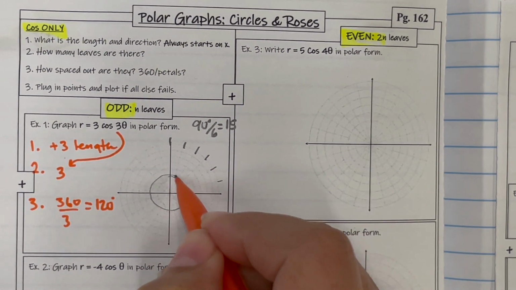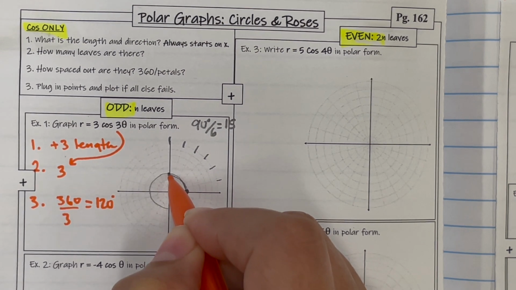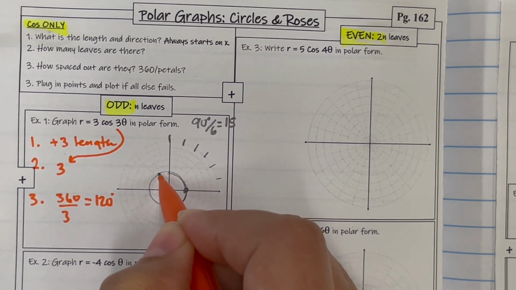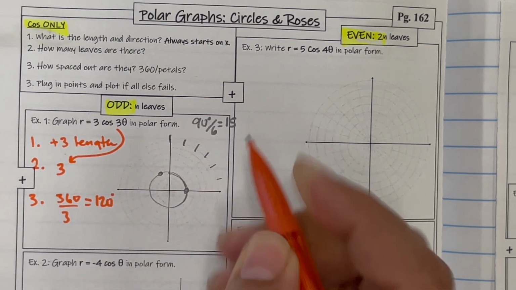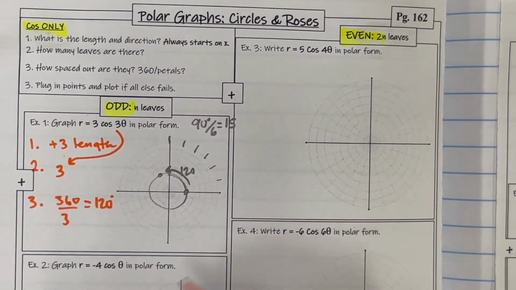So this is going to be 90, then plus another 30 will be 120. If each one of these is 15, I need 2 of those. So 2 of these are right here. That's going to be 120 degrees. So from here to here is 120 degrees.